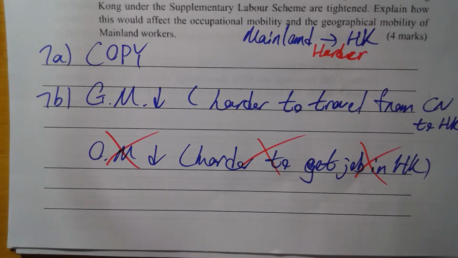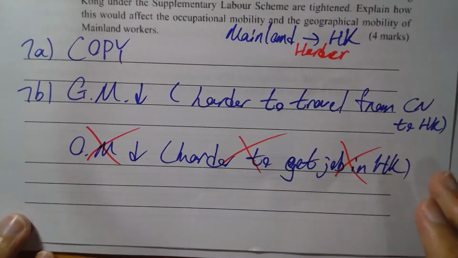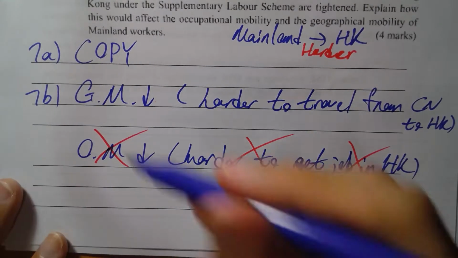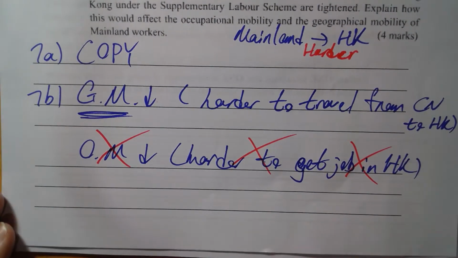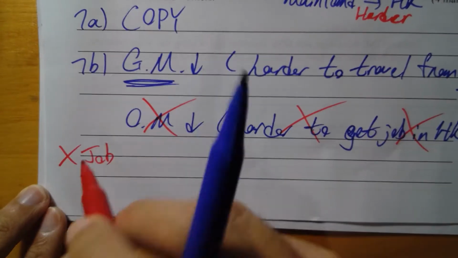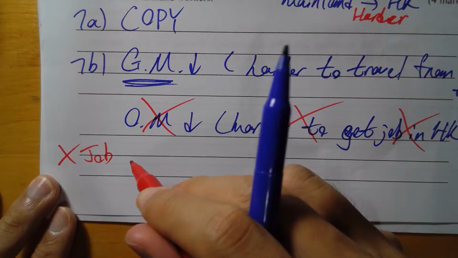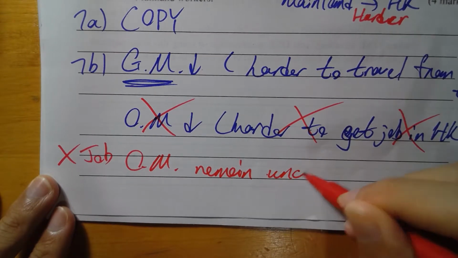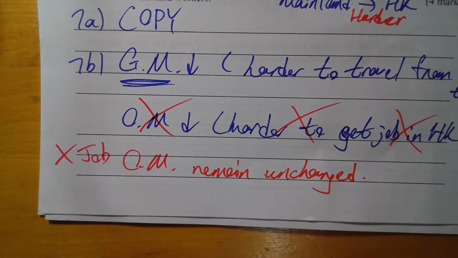You cannot say because they cannot come here, then they cannot get the job. No, they are two different matters. So when you talk about location, you only think about geographical mobility. This time, we have nothing about whether it's harder to get a job. So actually, occupational mobility would remain unchanged. 係咪啊？因為冇嘢改變過啊。Nothing related to occupational mobility changed.